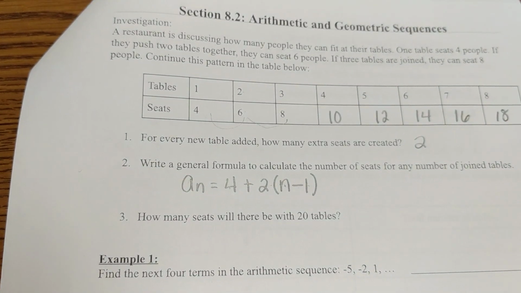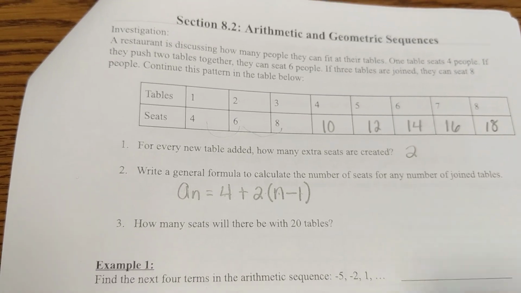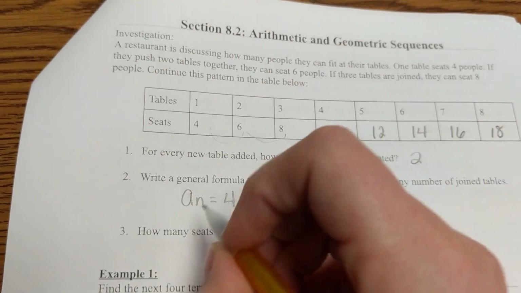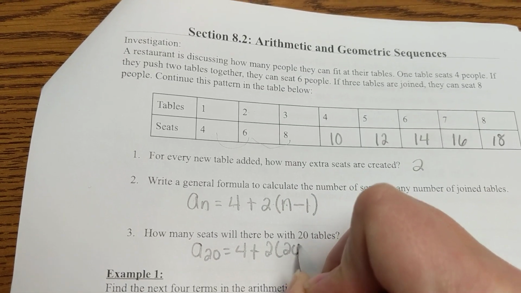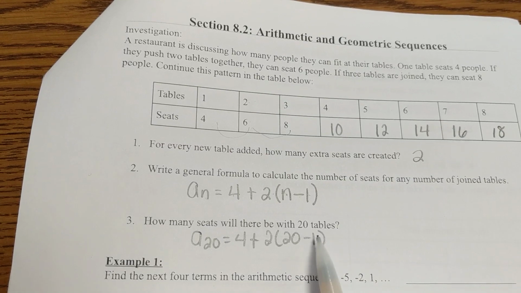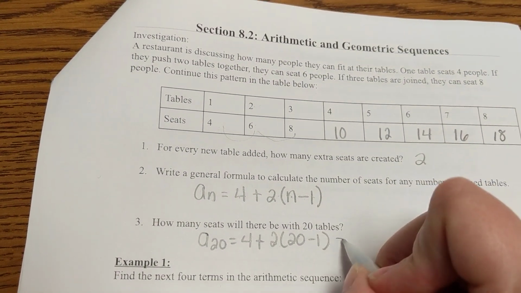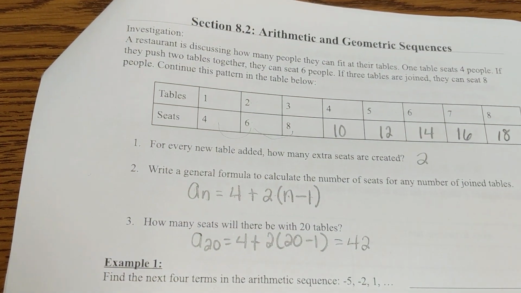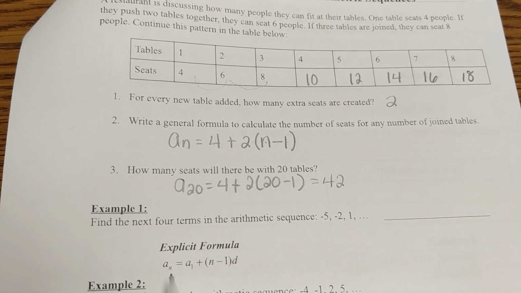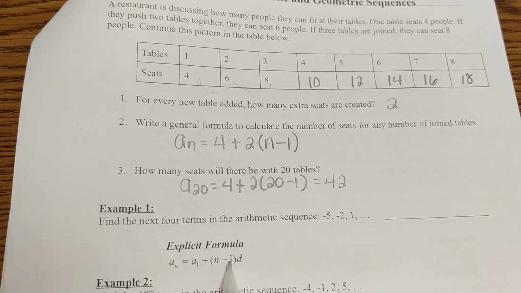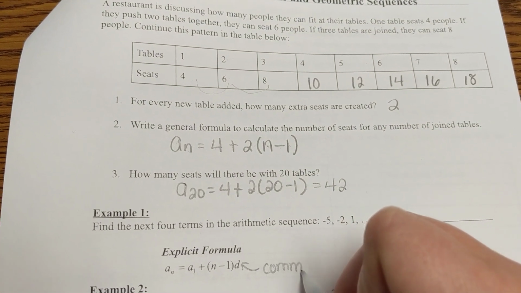we get 6. So then it says how many seats will be available when there's 20 tables. So that means n is 20. So a sub 20 is 4 plus 2 times 20 minus 1. So we do 19 times 2, which is 38, plus 4, which gets us 42 seats. So that's an example of our explicit formula for arithmetic. First term plus n minus 1 times d, where d represents that common difference.